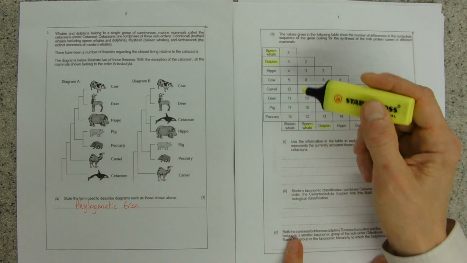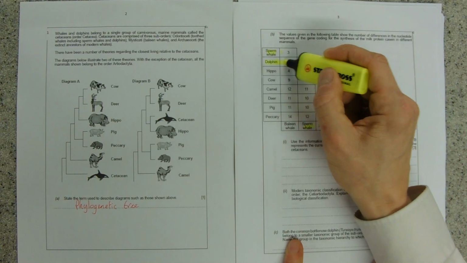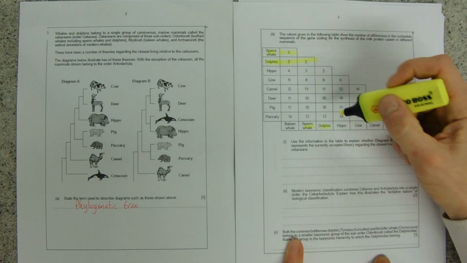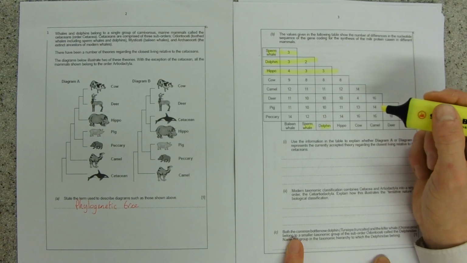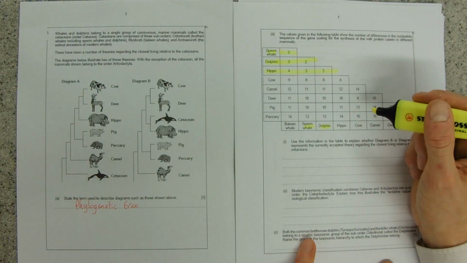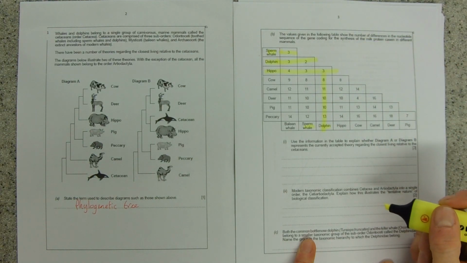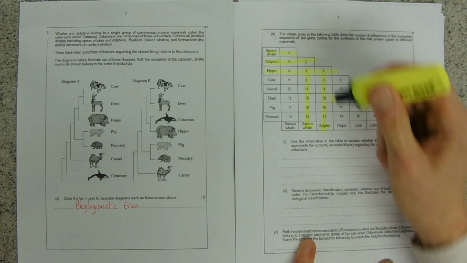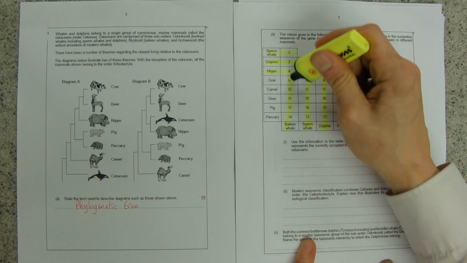So if we have a look at the hippo and the dolphin, we've got the dolphin going across, the sperm whale, where's our hippo? There. Okay, so we're looking for a crossover between dolphin and hippo. So a crossover will be there. Sperm whale with a hippo there, and actually the other whale is here.